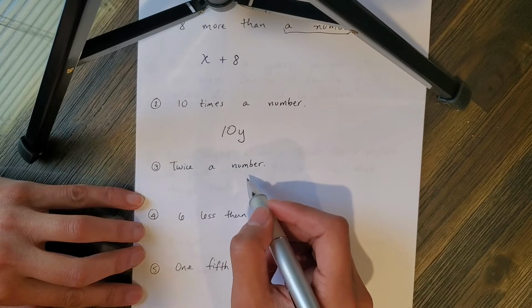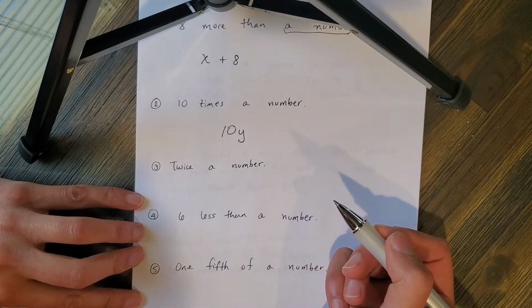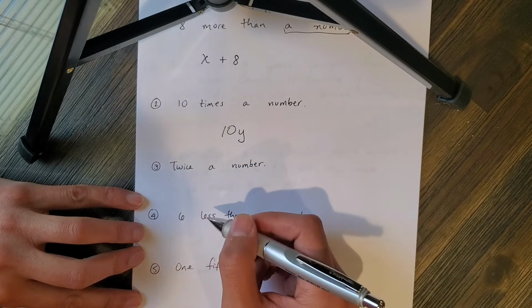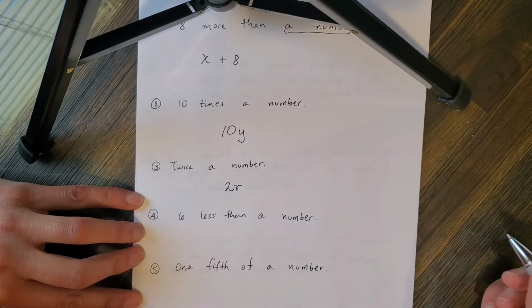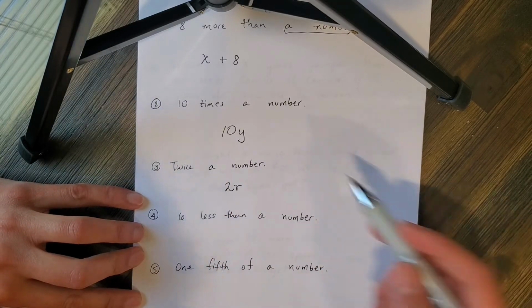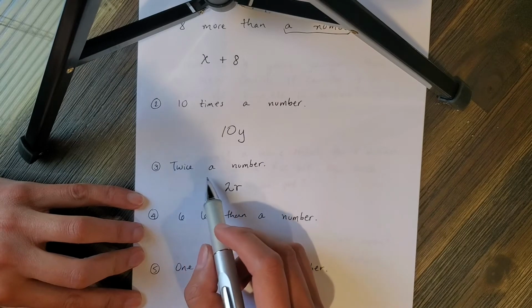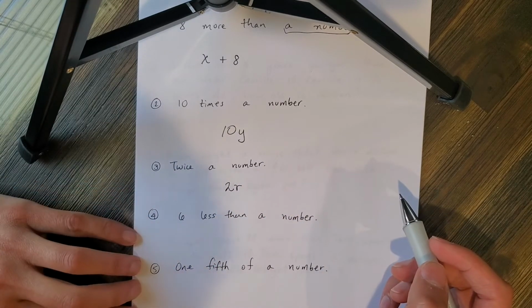What about twice a number? Twice means how many times? It means 2 times. So 2 times a number is another way to read this. Twice a number is the same as saying 2, and then I'll use r this time, so 2r. Again, you can use x all the way through if you want. If you like just using x for all your variables, you can do that too. So twice a number, we have 2r in this case, 2 times r.